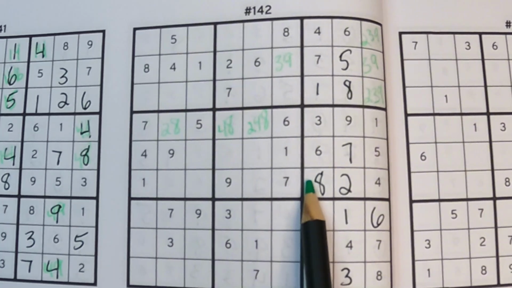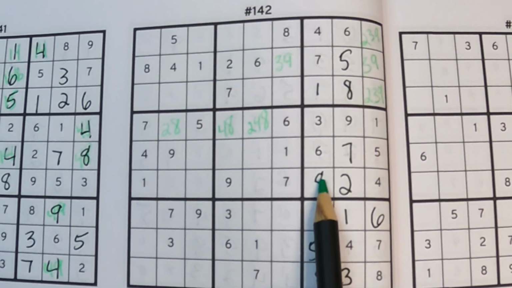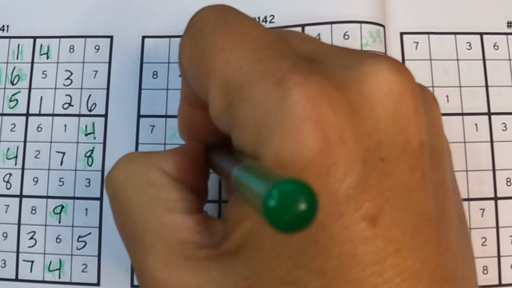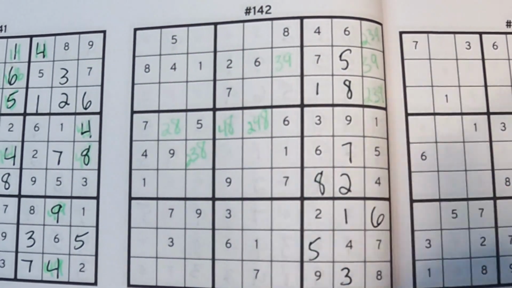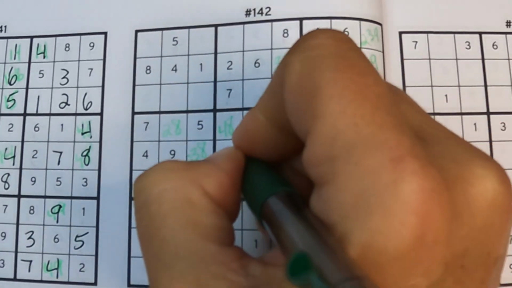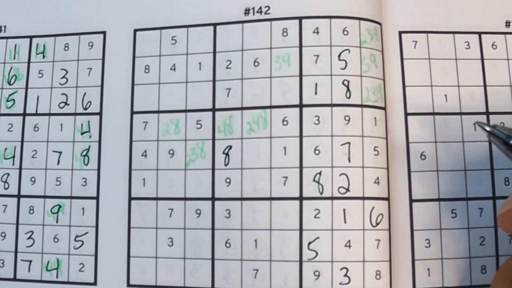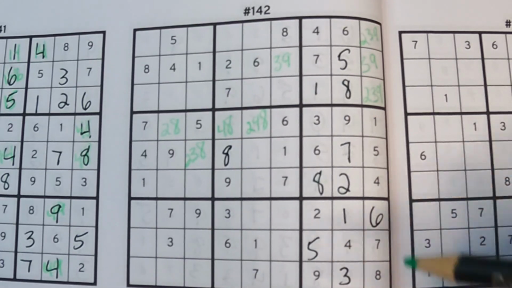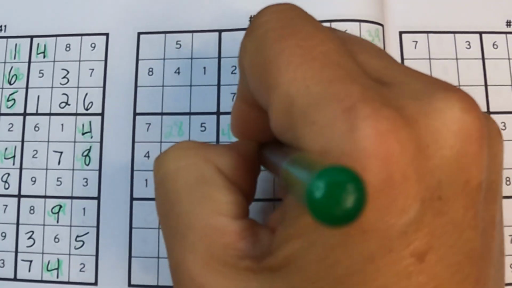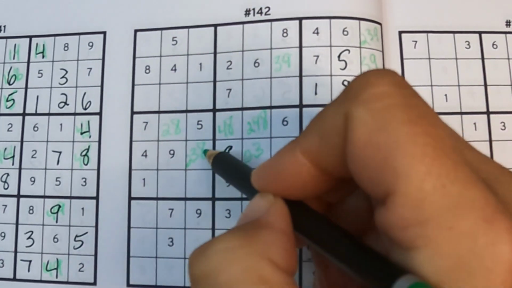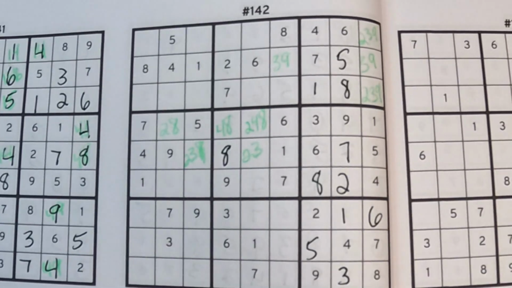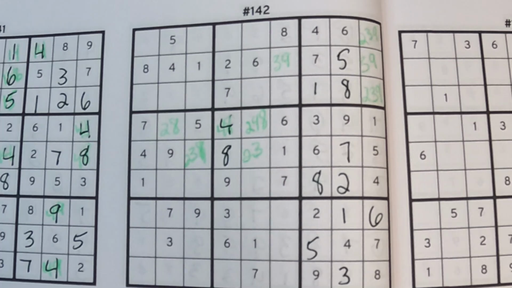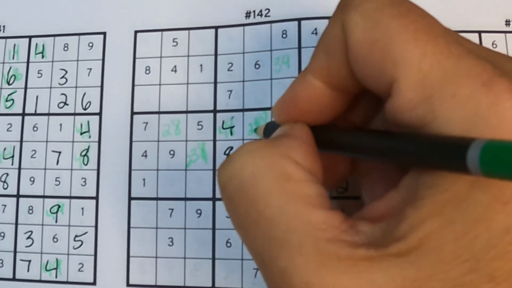For this row, we're missing 2, 3, and 8. No help here. 2, 3, 8. 2 and 3 here. So this is our 8. And then no help here. 2, 3. But with that 8, we can get rid of this 8. And that 8 makes this our 4. And we can get rid of this 4.